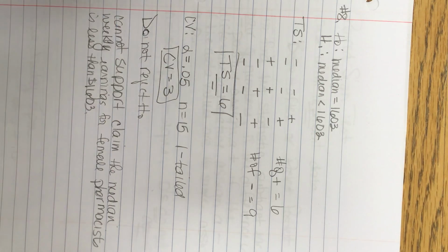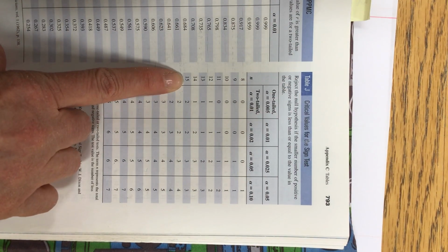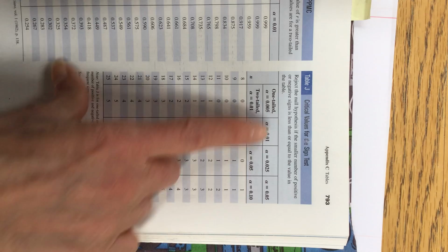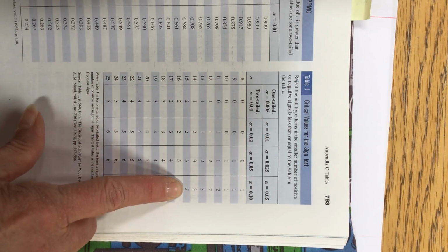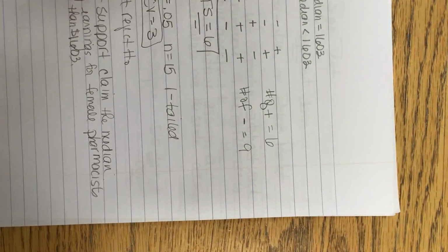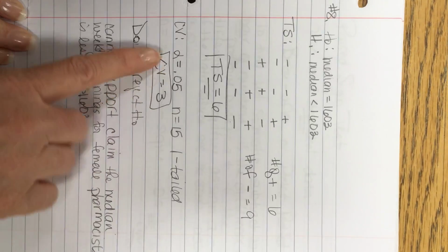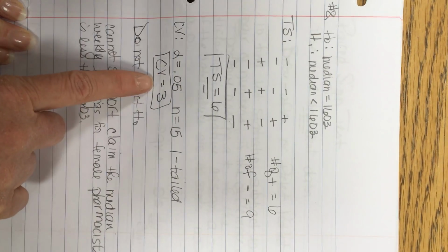And then you go to Table J. I shared with you the copy of Table J. I'm finding it here. It's my bookmark. N is 15. It is one-tailed. It was 0.05, so that gives me a critical value of 3. So that's where that came from.